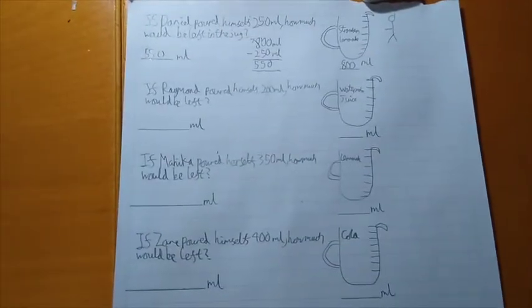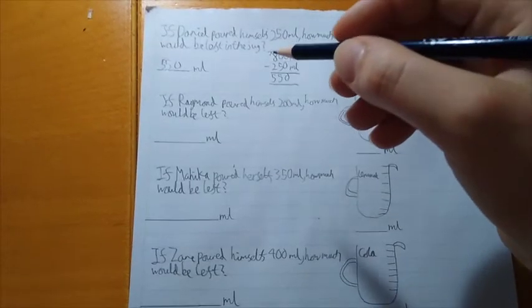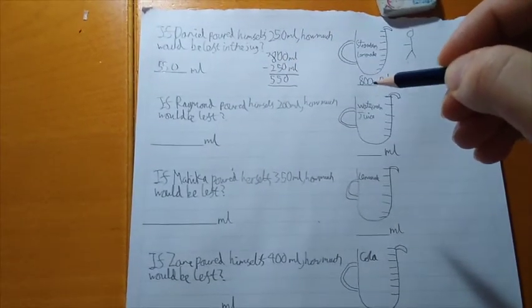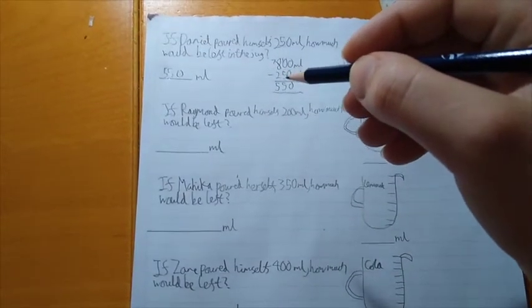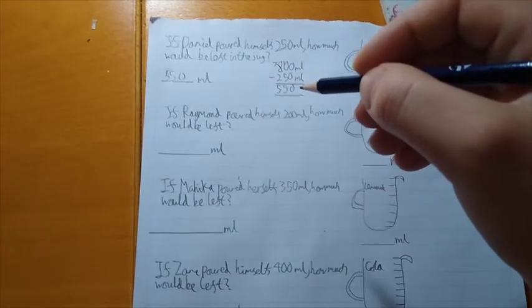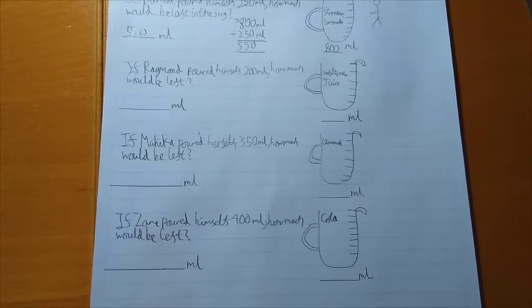Using this method of working it out, so measuring and then doing a subtraction based on how many millilitres are in the jug and how many millilitres each person drinks, do a column subtraction. That should get you your answer, and then put your answer here. So please pause this video here whilst you have a go at the questions.